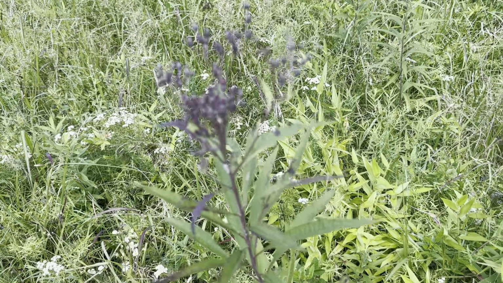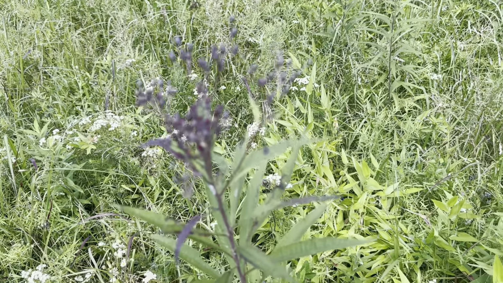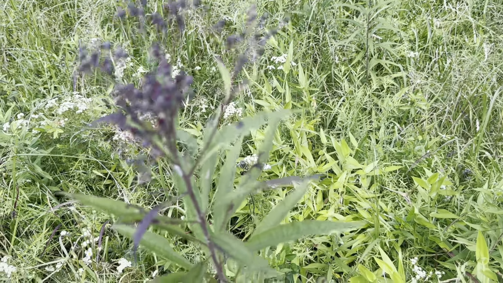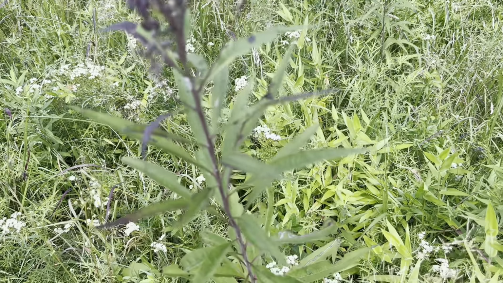I already covered ironweed, but I did want to show you the flowers on the ironweed and what those look like. Pretty common weed to see in the field.